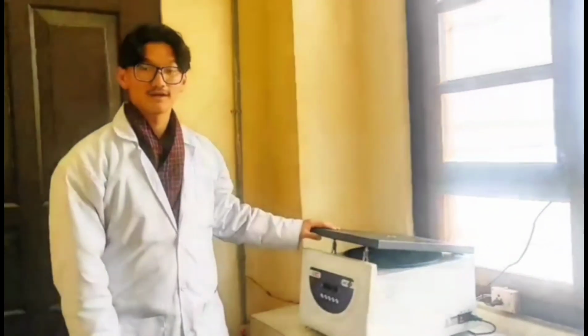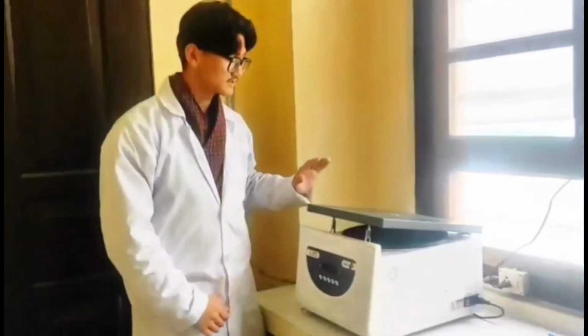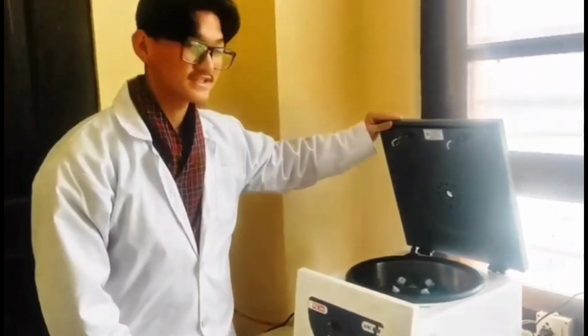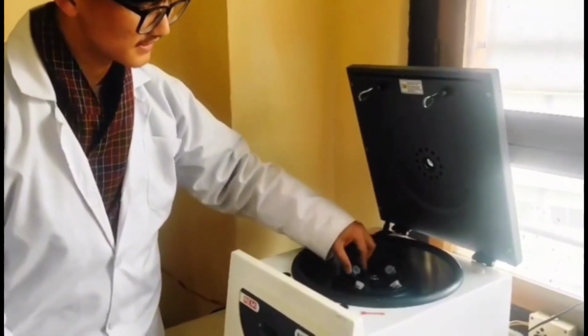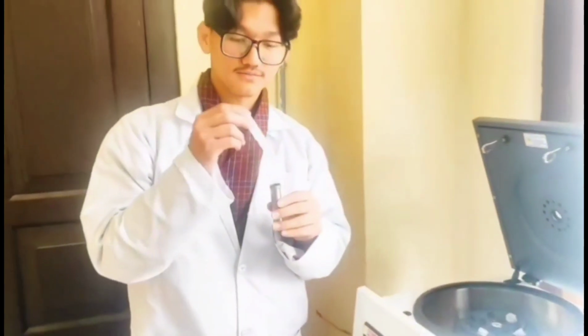So, hello everyone. Today we're going to talk about how centrifugation works. As you can see, the centrifuge is composed of many components. If you come closer, this one at the top is known as the lid. When we open the lid, we can see the rotor inside. Now this rotor holds the test tube bucket, which holds the test tube.